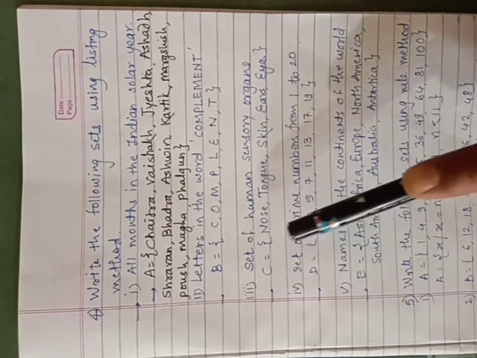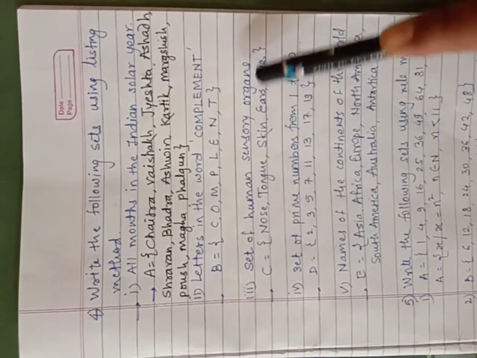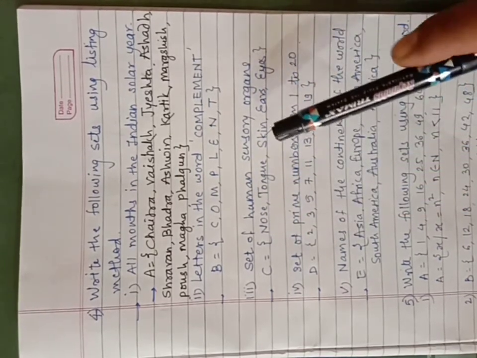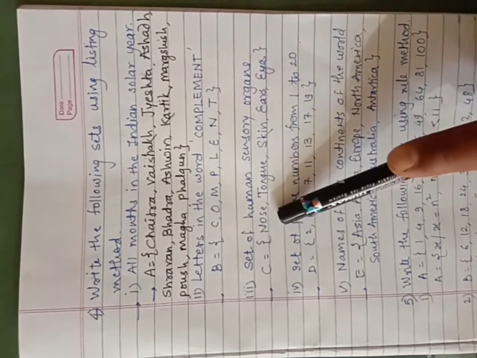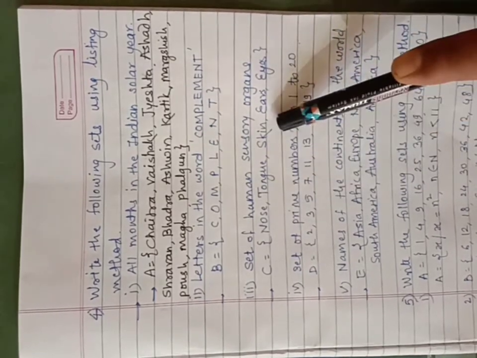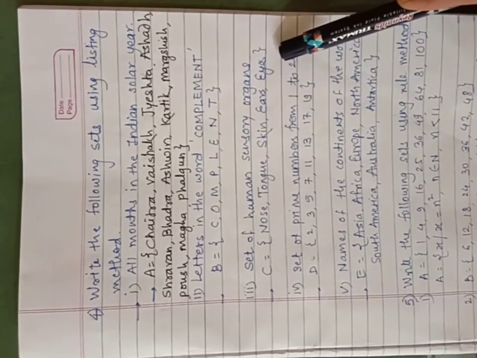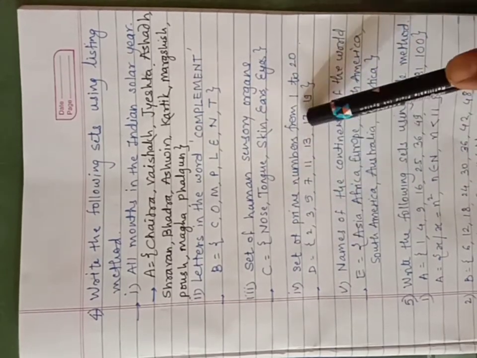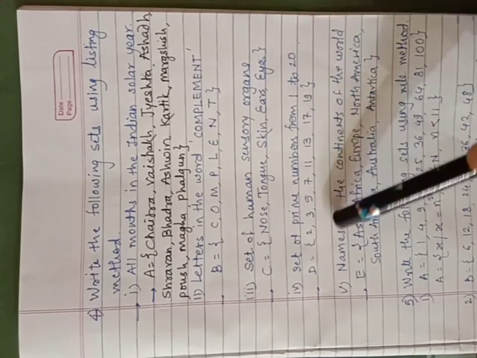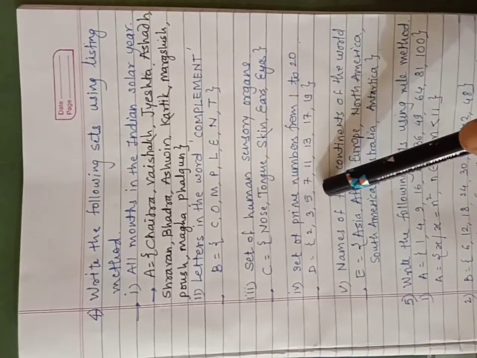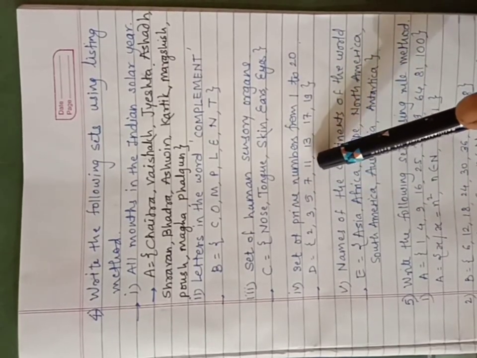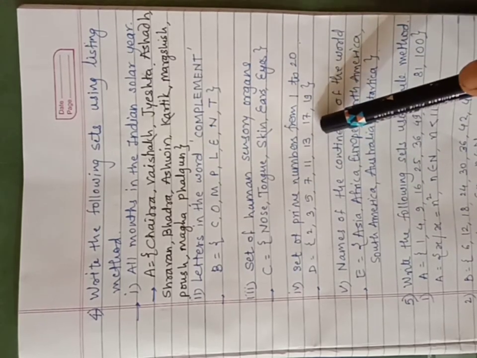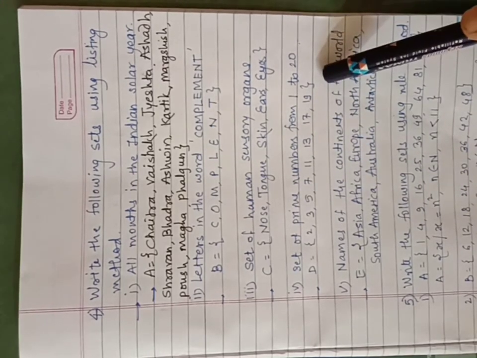Okay. Next question, set of human sensory organs, and there are 5 organs, that is nose, tongue, skin, ear and eyes. Now we have to write set of prime numbers from 1 to 20. So prime numbers are 2, 3, 5, 7, 11, 13, 17 and 19.